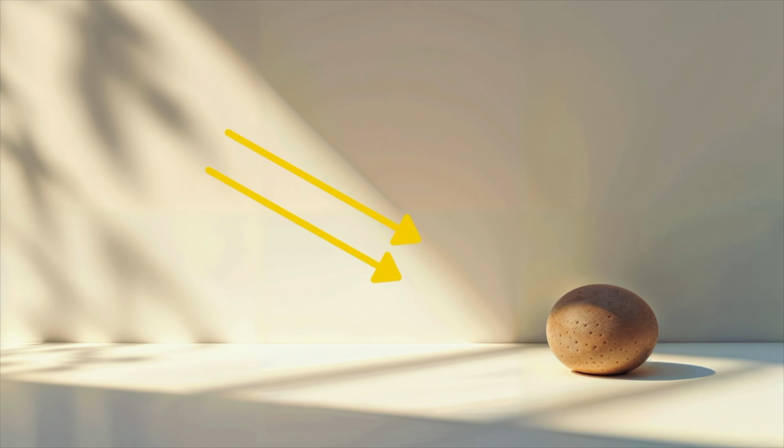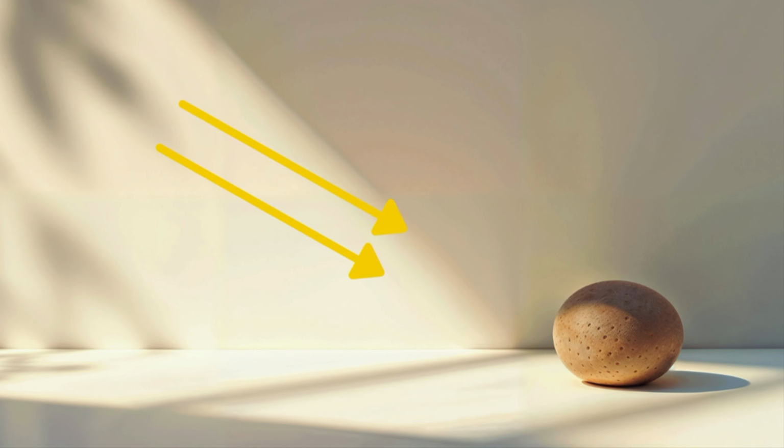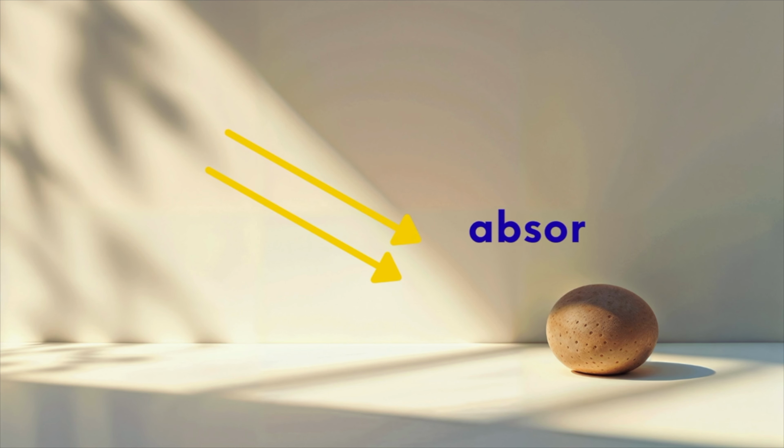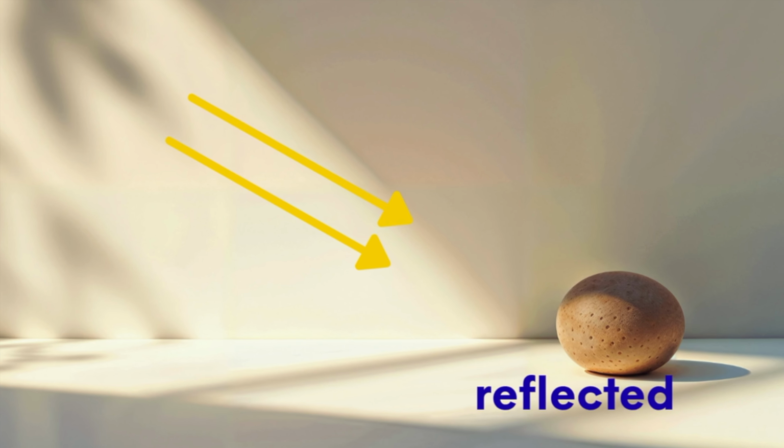To understand the shadows, we begin with a simple idea. Light travels in straight lines from a source until it reaches an object. When it hits, some light is absorbed, some is reflected. This interaction determines how bright or dark a surface appears.